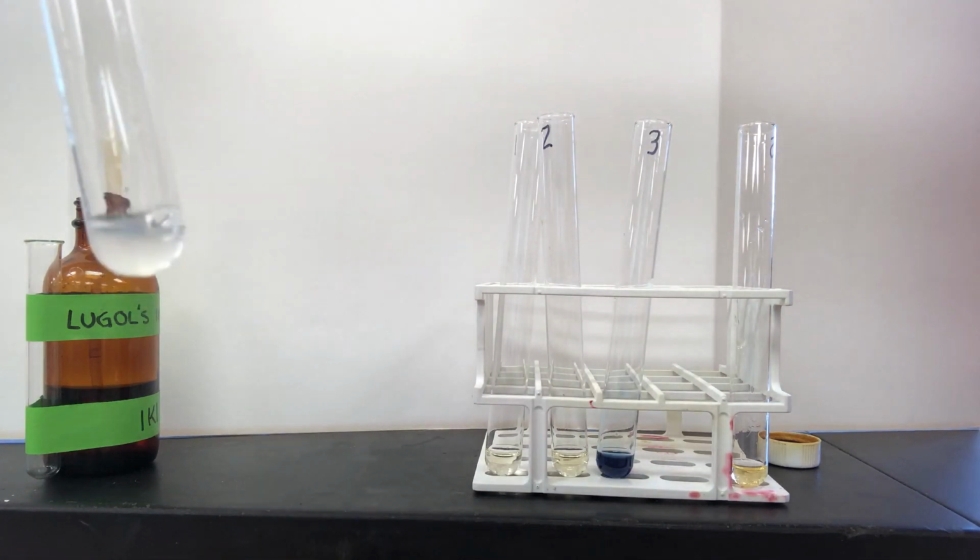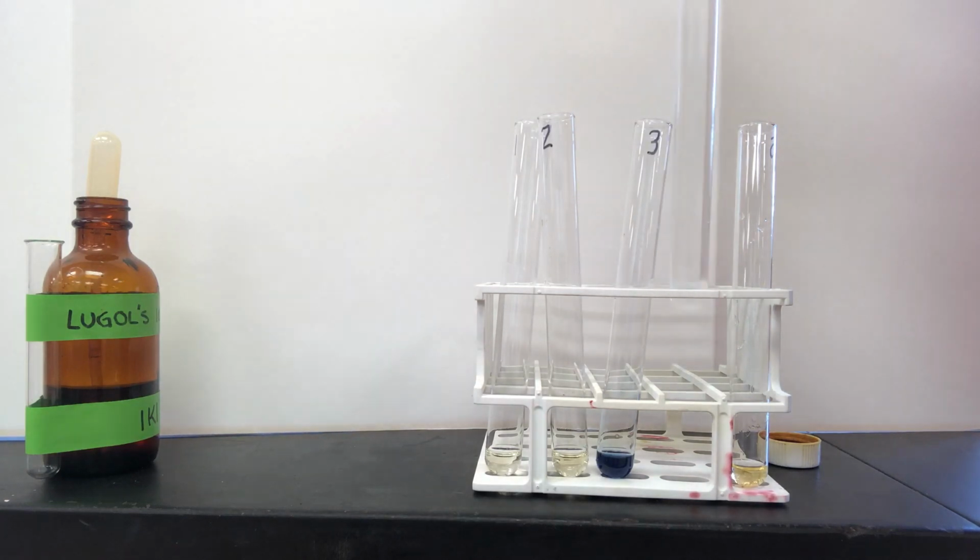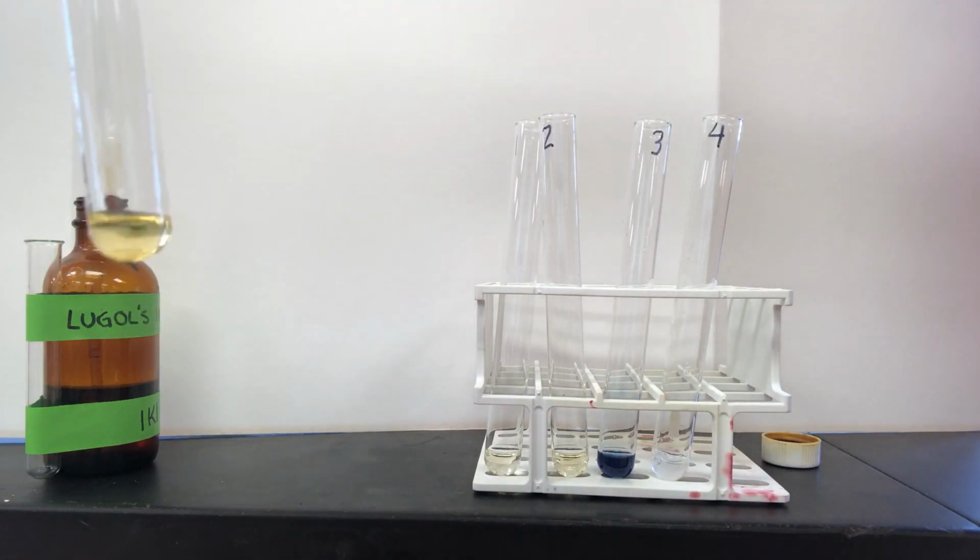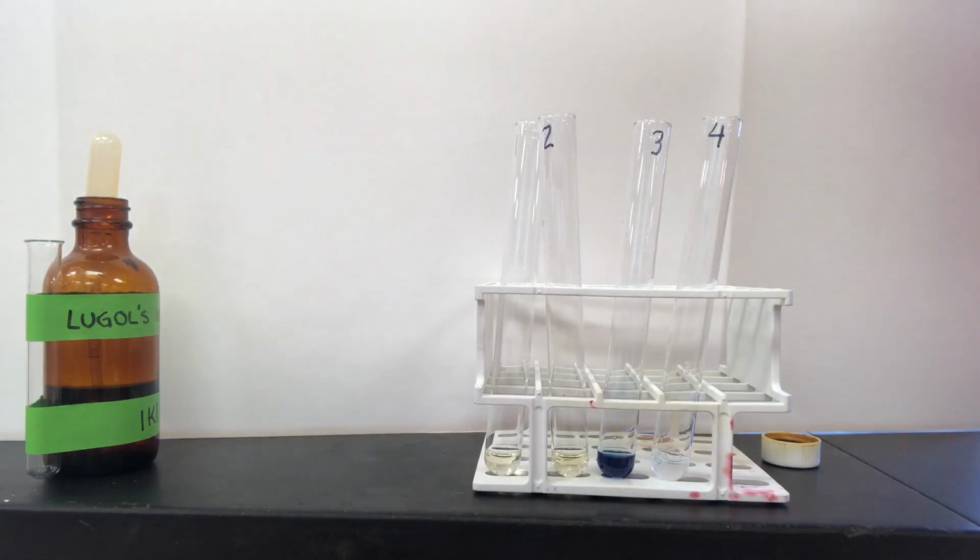This is what we would expect since starch is a polysaccharide. Therefore, starch would be a positive control. None of the other samples changed because none of them contained a polysaccharide.